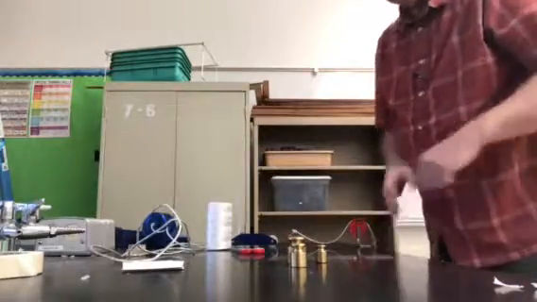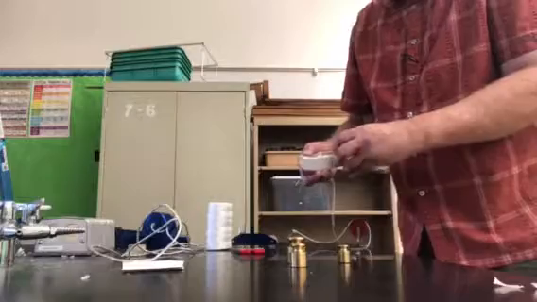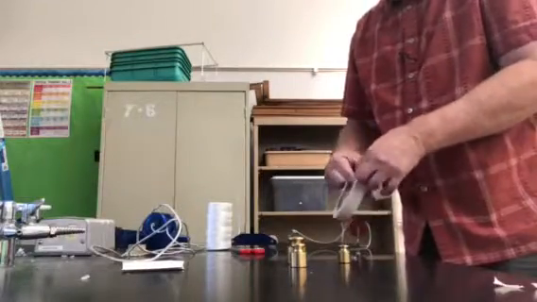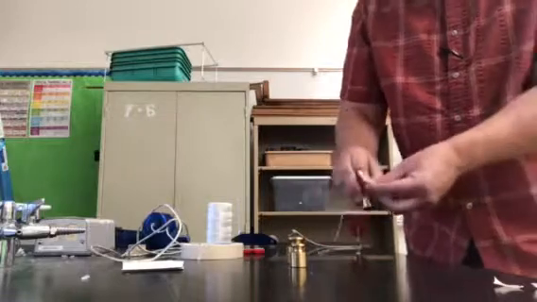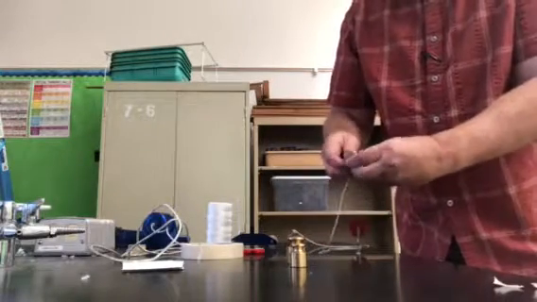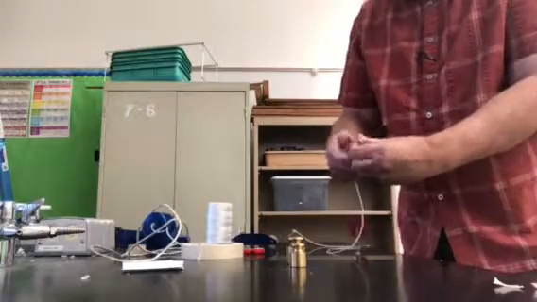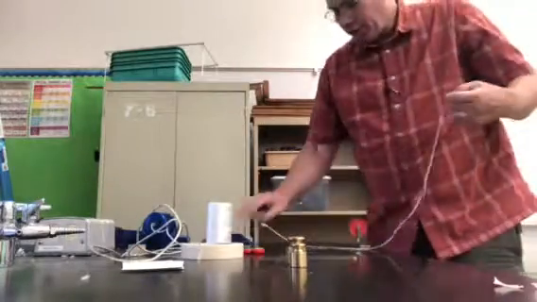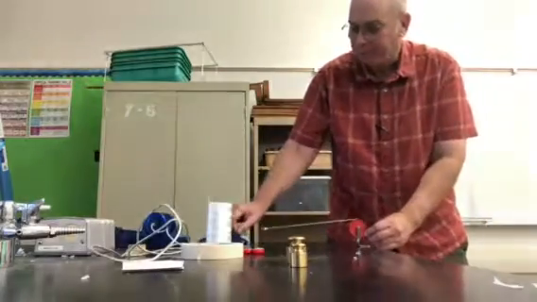And then we have two choices. We can either tape or tie the string to the end of the mass. We're going to start with the smaller mass, and the weight of the smaller mass is going to be used to pull on the cart. So we're using the 50-gram weight to pull on it. This will hang down towards the floor.